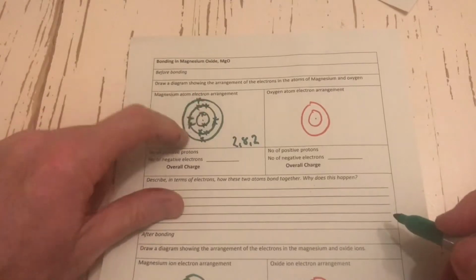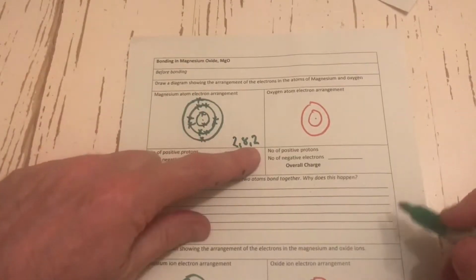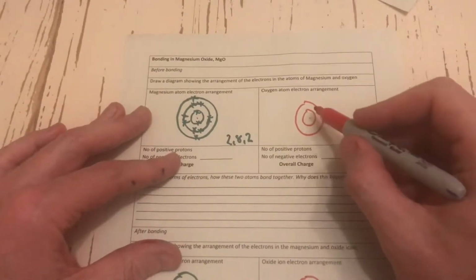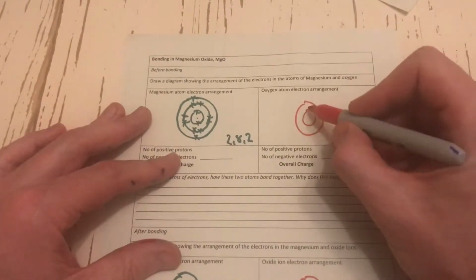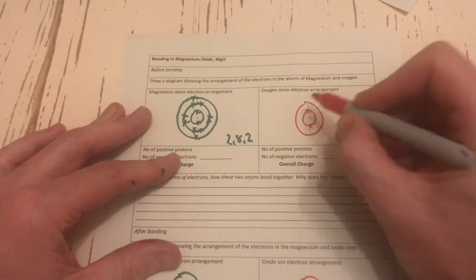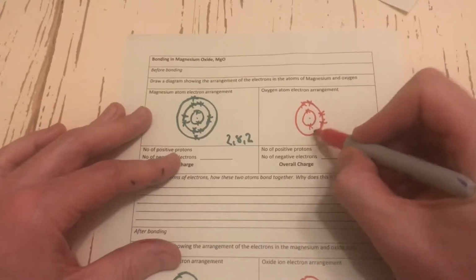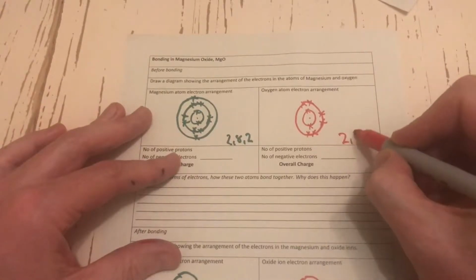So this is an unstable arrangement. It's going to have to try and lose 2 electrons. This is reacting with oxygen. Oxygen atom has got 6, so that's going to be 1, 2, and then 8 electrons, 2, 6 is the arrangement. So 1, 2, 3, 4, 5, 6, and that is a 2, 6.